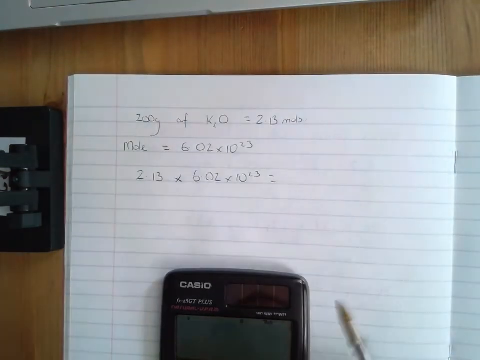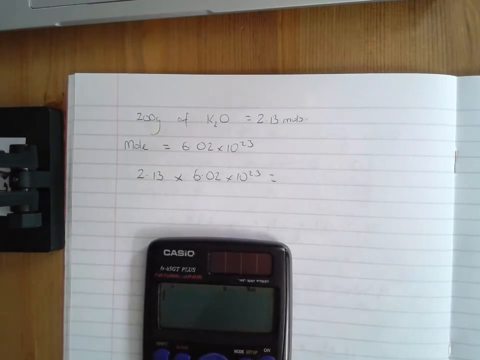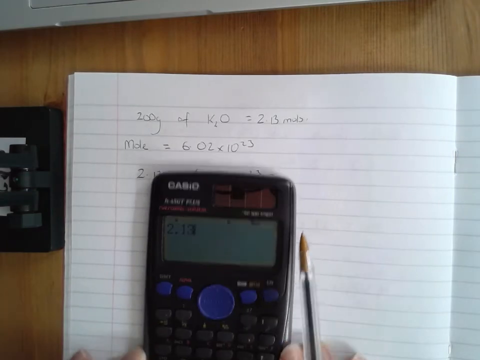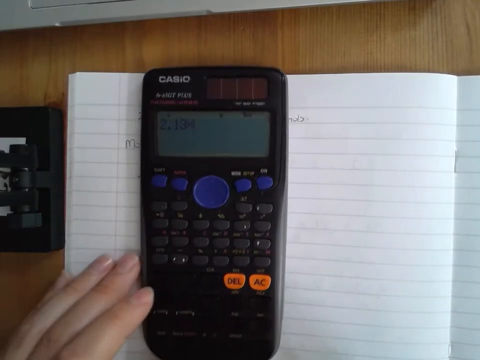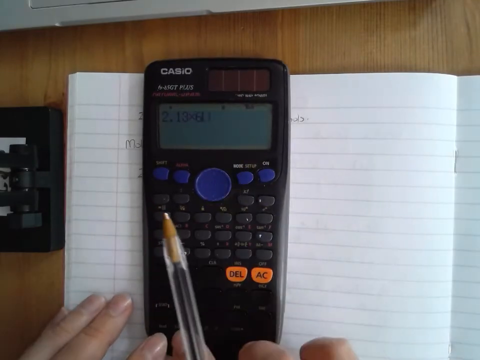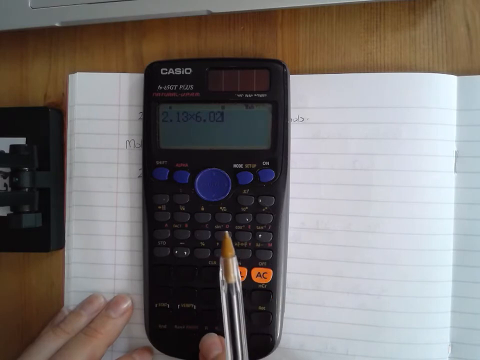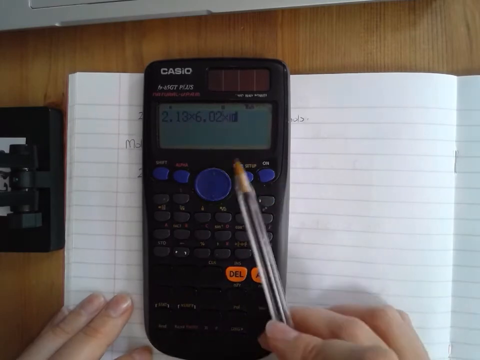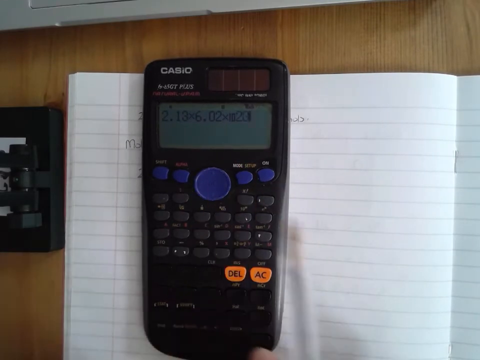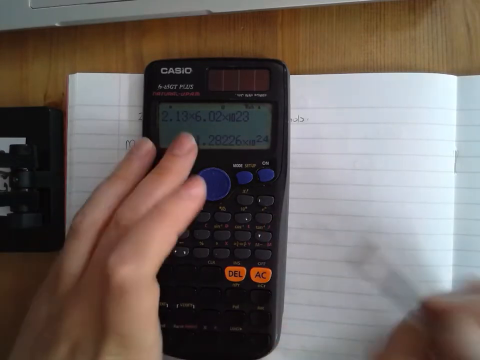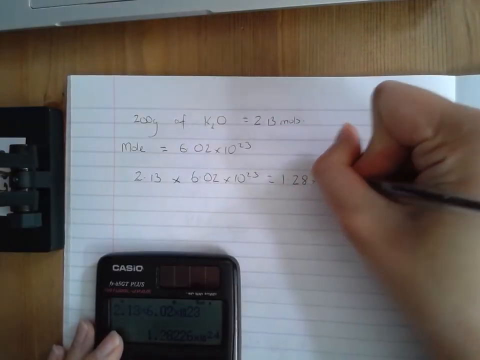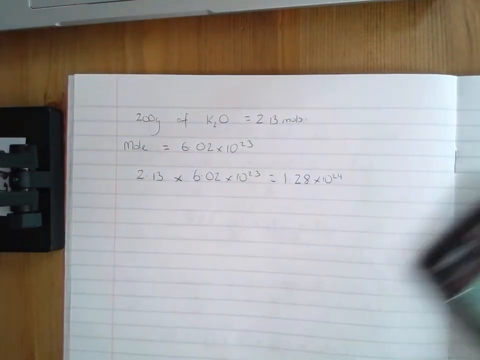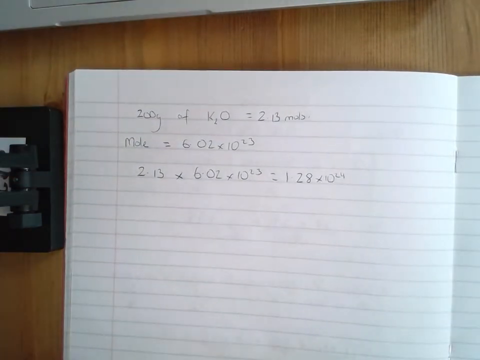Actually, this is an ionic compound, so you're going to be talking about ions, but we won't worry about that. So 2.13, this is how I'm going to do it with my calculator. 2.13 multiplied by, you can't see any of my buttons, but anyway, 6.02, and then I've got a little button down here, which I press and I get a by 10, and then I do to the 23. I punch that in, and I get 1.28 by 10 to the 24, and that's the number of ions that I would have in K2O.